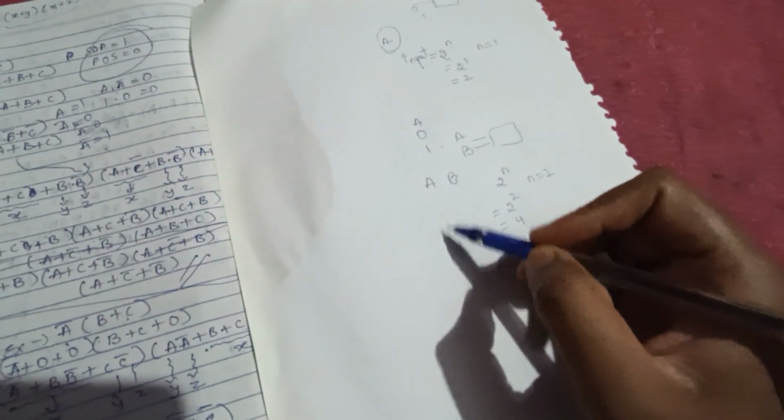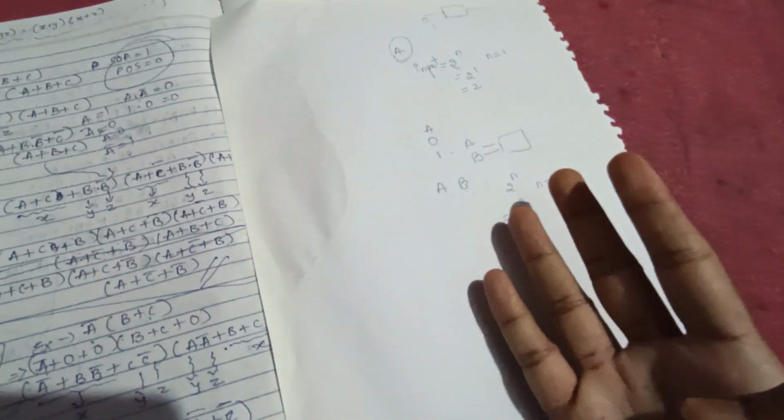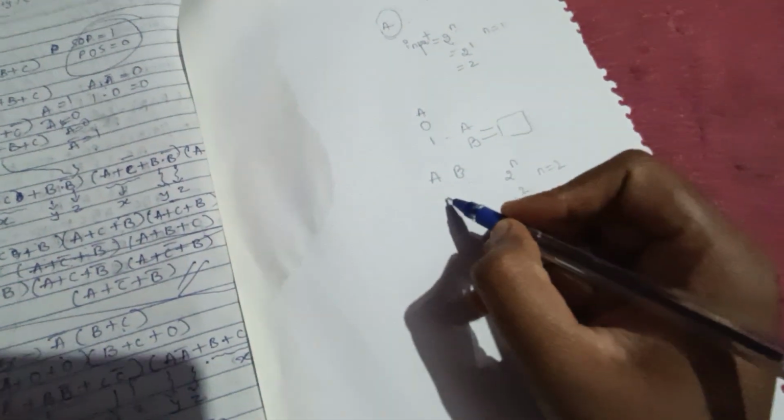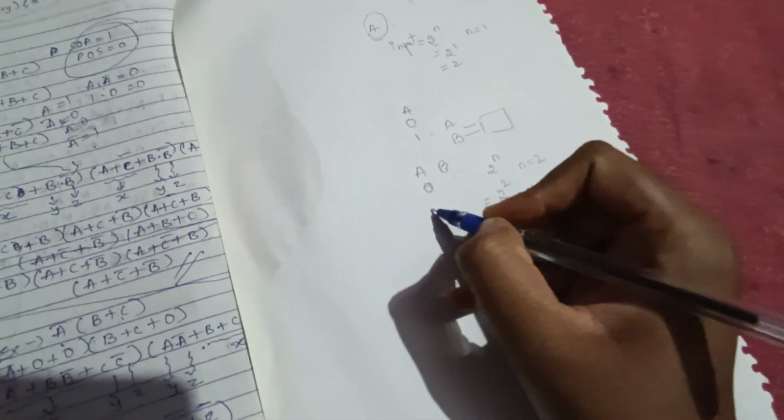Now how are we going to write it in the table? It was easy before, because it was just 0, 1. Here it is 2 raised to n, that is 4 combinations. If 4 combinations are there, we are going to split it into two parts, like 0, 0, 1, 1. So in the first column we are going to write 0, 0, 1, 1.